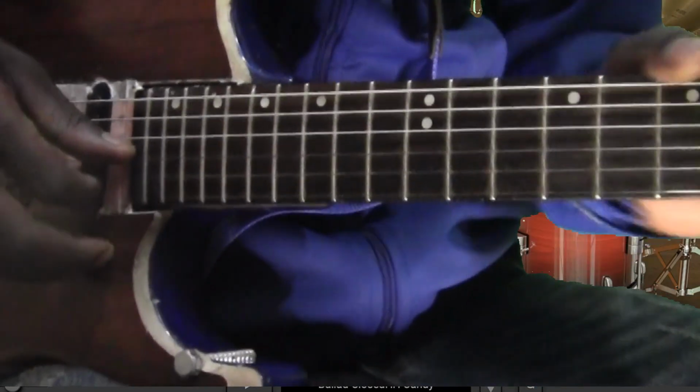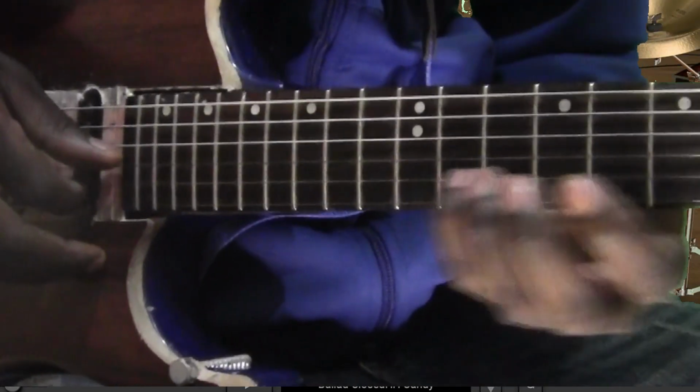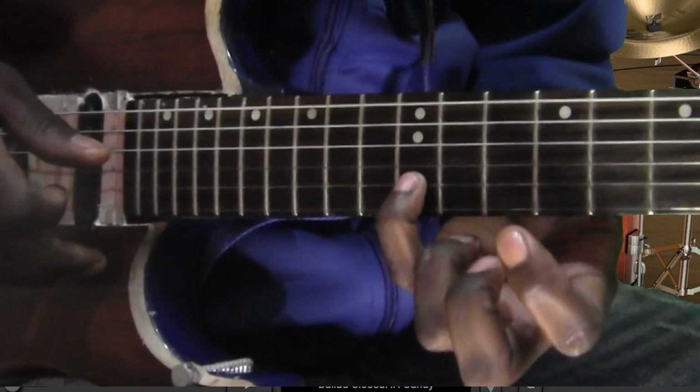So first, let's concentrate on the first chord. So first we'll pull, land on fret number 12.